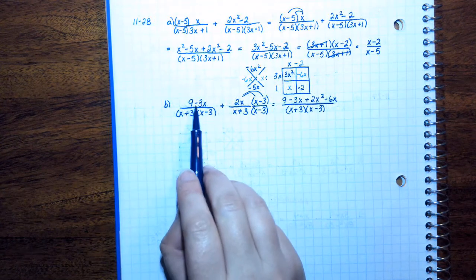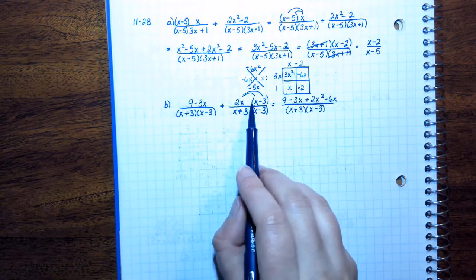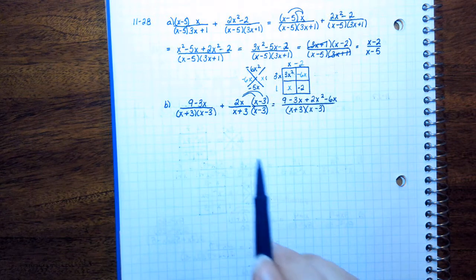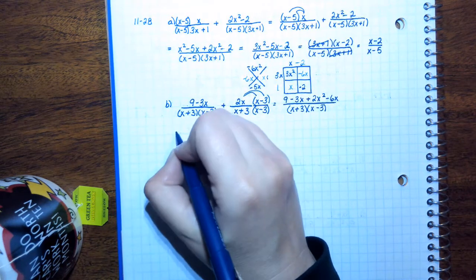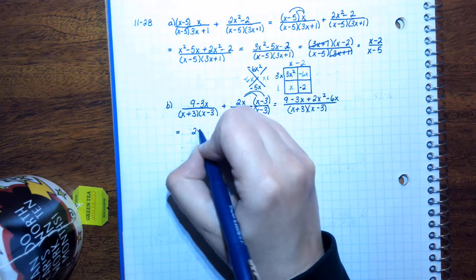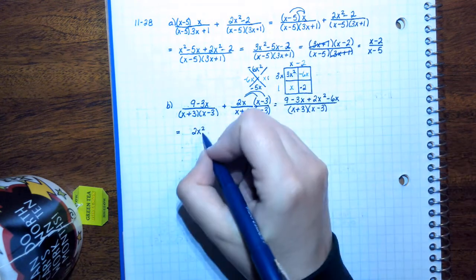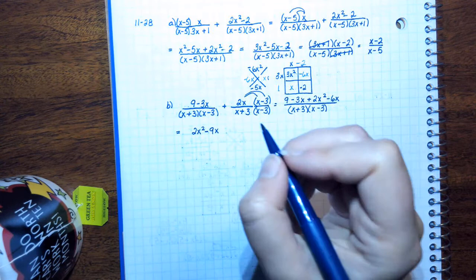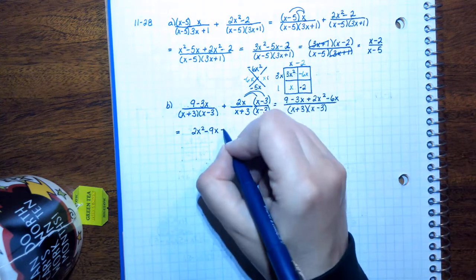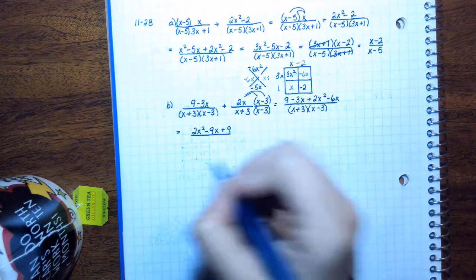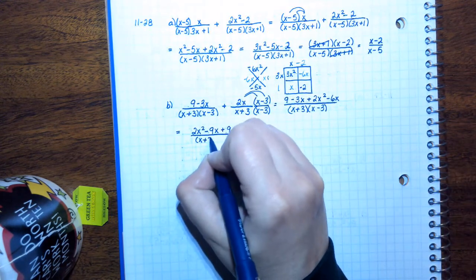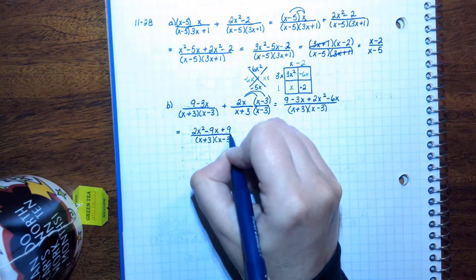So I have 9 minus 3x plus 2x squared minus 6x. Now what is that going to simplify to? 2x squared minus 9x plus 9 over x plus 3, x minus 3.